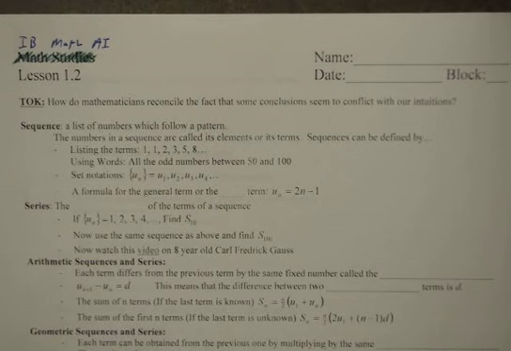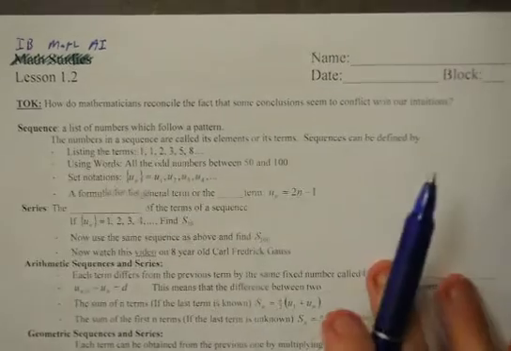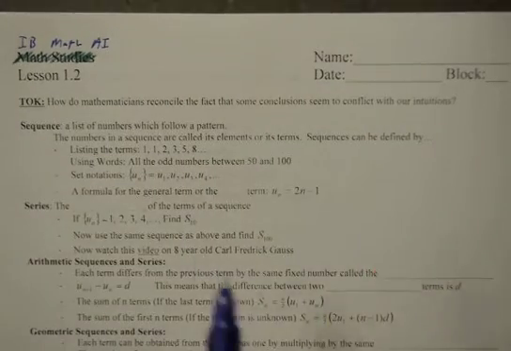How is that possible? What if I told you that the natural numbers, all the positive natural numbers, add up to a negative number? That's interesting to think about. Anyway, how do we reconcile the fact that some conclusions in math conflict with our intuitions? Have fun with that one.